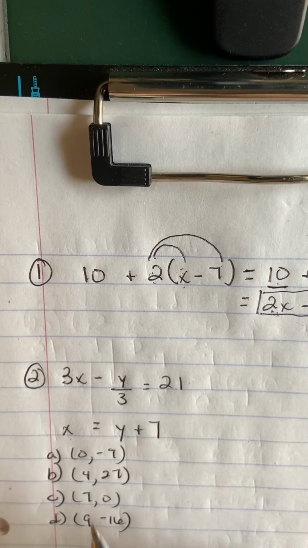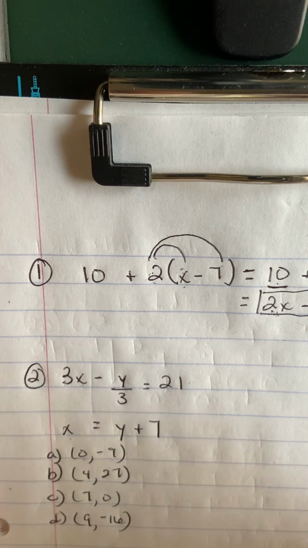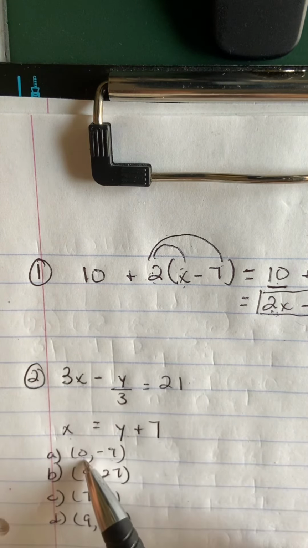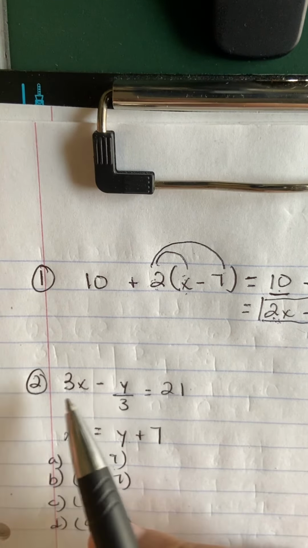So what you do is you look at choice A, right? And you say, okay, the first number in this solution set is your x value. The second number is your y value. The way to memorize that is just remember that they follow alphabetical order. The first number is your x, the second number is your y. X, Y, X, Y, X, Y. So you want to plug these numbers in, right?